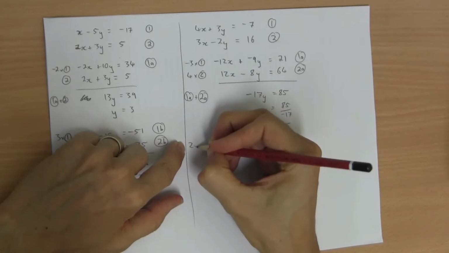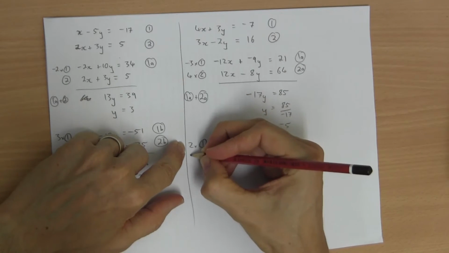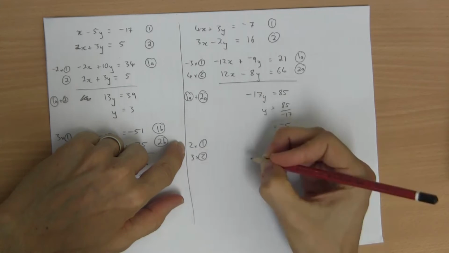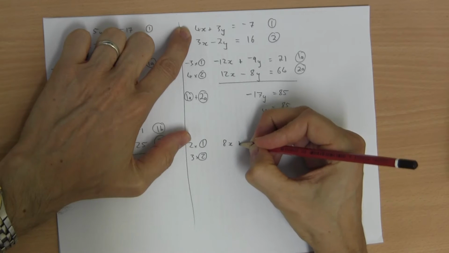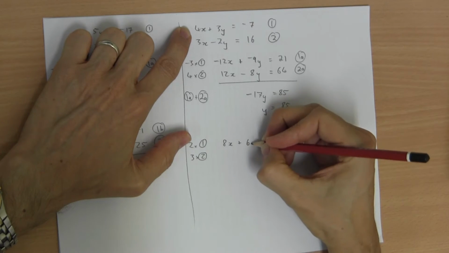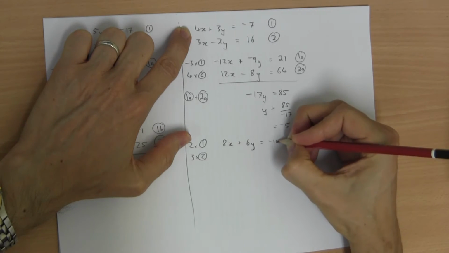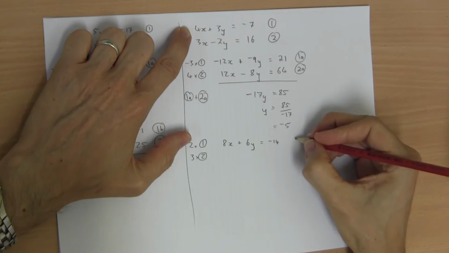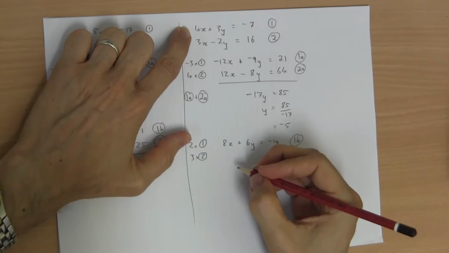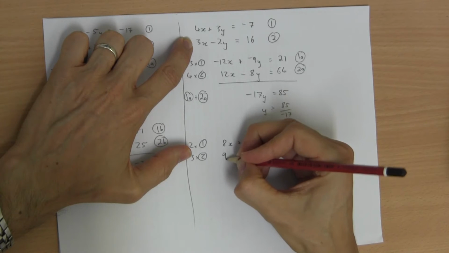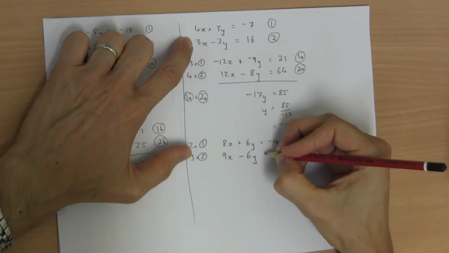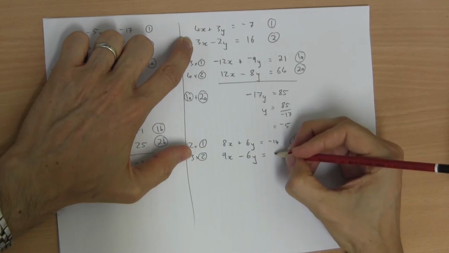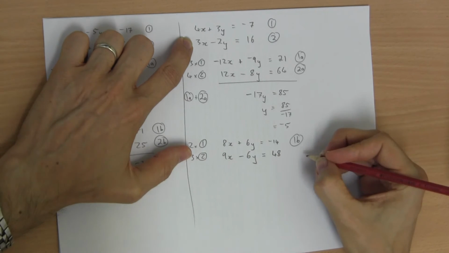So 2 times equation 1 and 3 times equation 2. 8x plus 6y equals negative 14. That's 1b. This one is 3 times, 9x minus 6y, that's what I was looking for, equals 3 times 16 is 48. 2b.